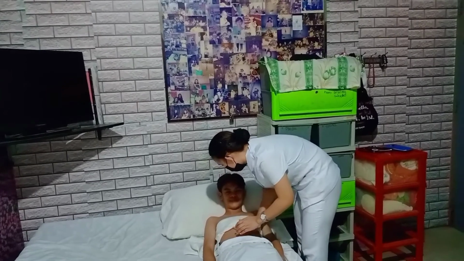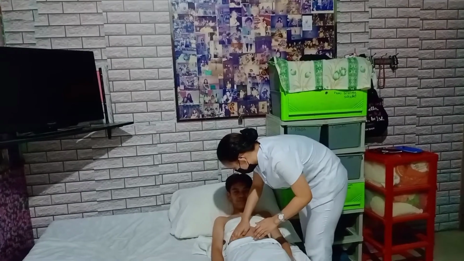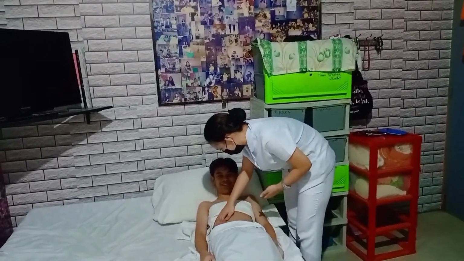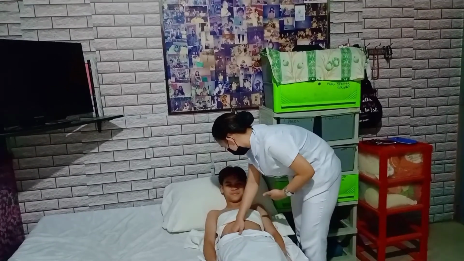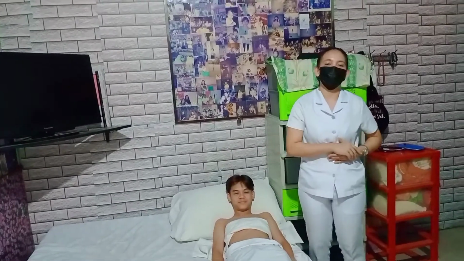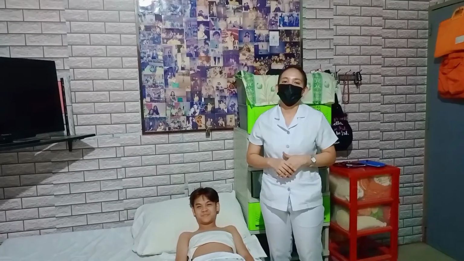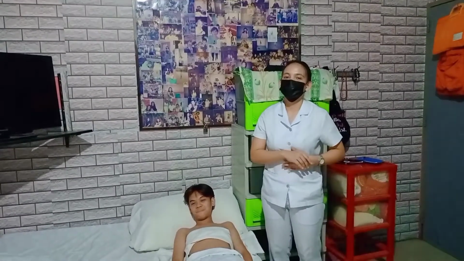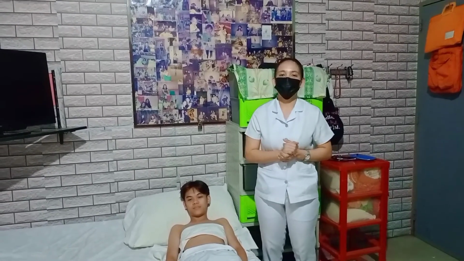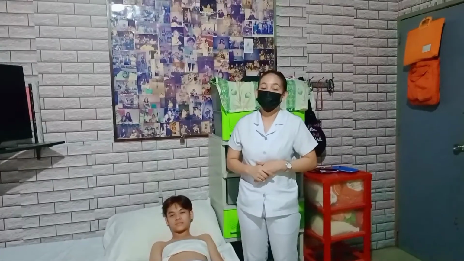Sir, do you feel any pain whenever I do the palpation? Sir, are you feeling any tingling when I do it? It's part of the assessment. So since my client didn't feel any pain whenever I do the palpation, it's normal that he feels a tingling sensation. So the rationale for this is to determine any abnormalities in the abdomen part of my client.